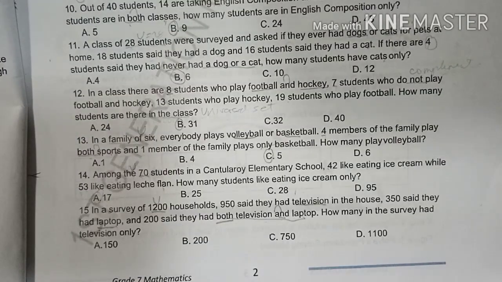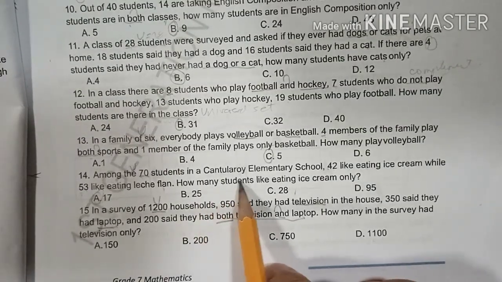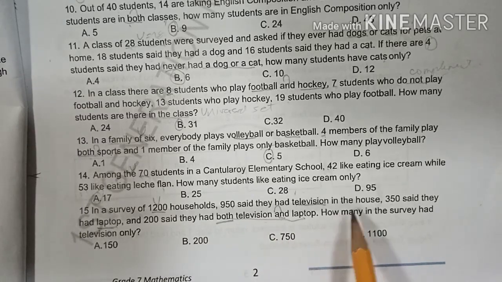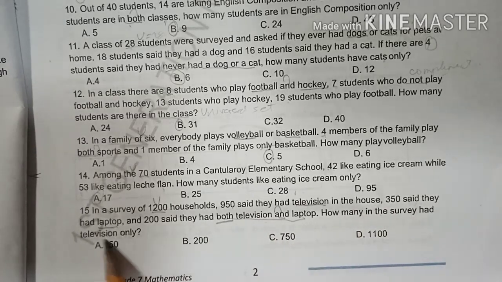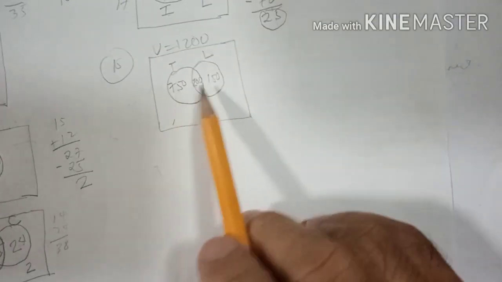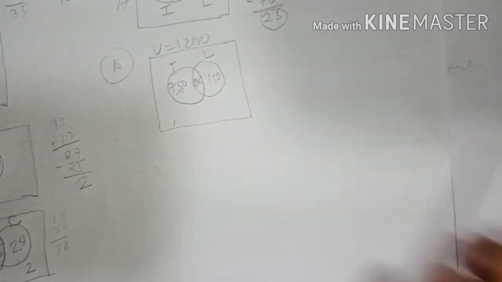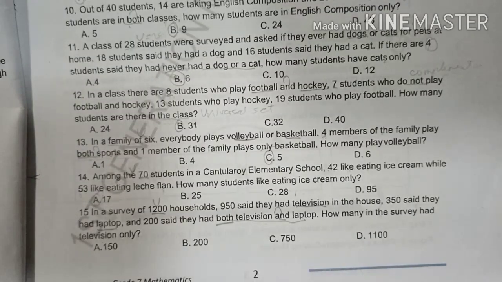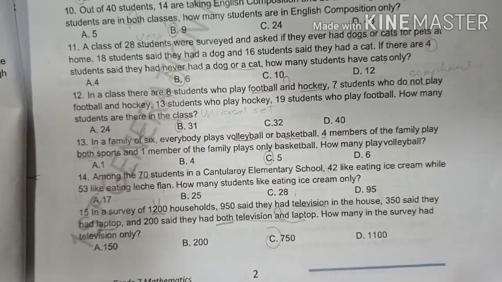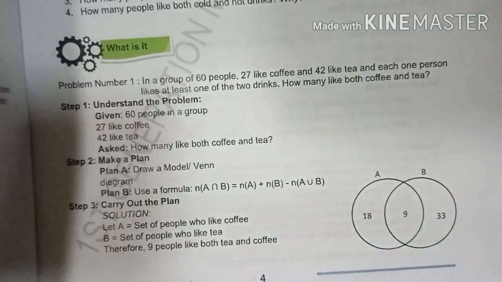Okay. Now, what is the question? How many in the survey had television only? Television only. So this is television only and this is laptop only. So therefore the answer is 750. So let's proceed to the next.